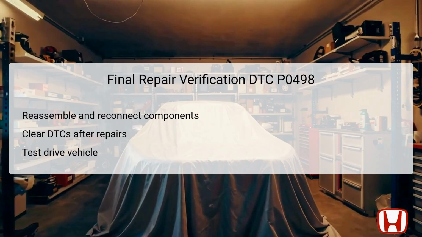Clearing the codes ensures that the system can monitor the vehicle for new diagnostic events post-repair. A test drive is then crucial to confirm that the repairs have successfully resolved the issue and that the vehicle operates without triggering DTC P0498 again. Performing verification steps guarantees that the repair meets quality standards and that the vehicle is functioning as intended.